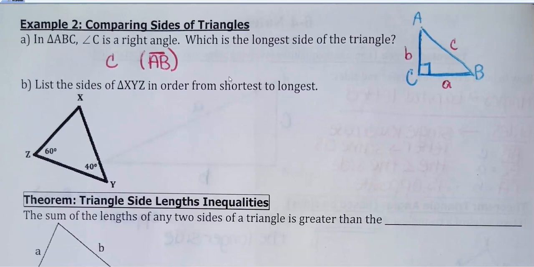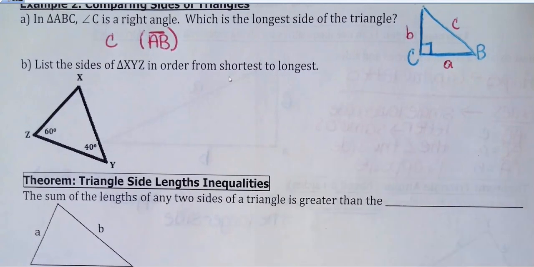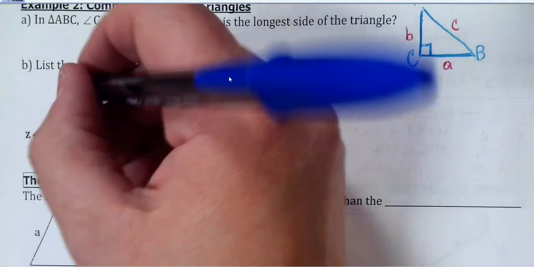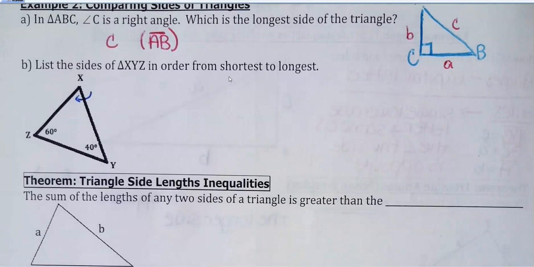Okay, now, not a right triangle here. The one underneath, triangle XYZ, has two angles marked in it, and it wants us to write the sides from shortest to longest. So first thing I probably would recommend here, could we figure out that third angle so then we could compare all of them? It's 80. How'd you get 80?